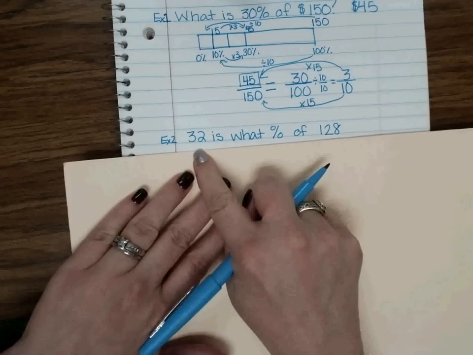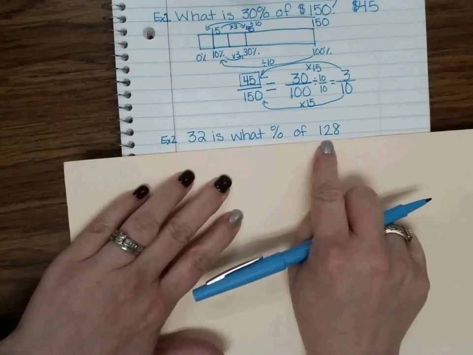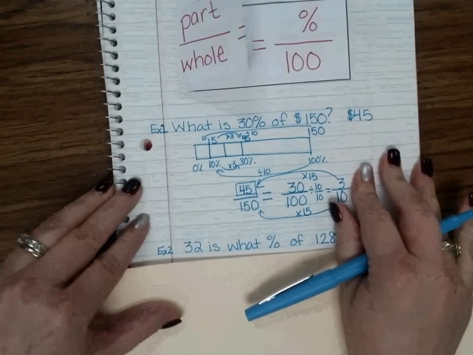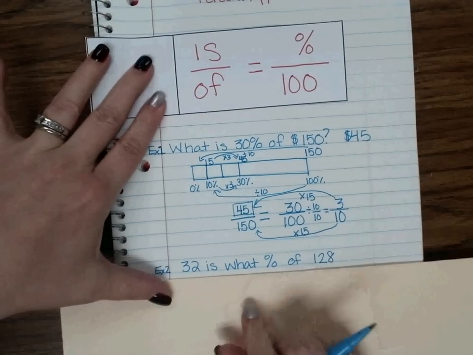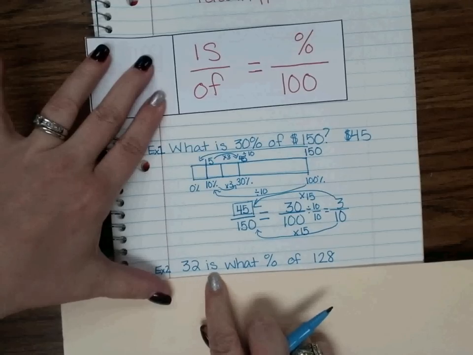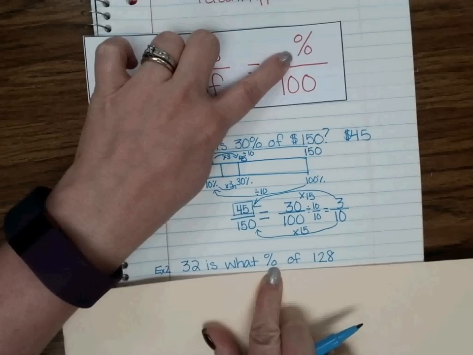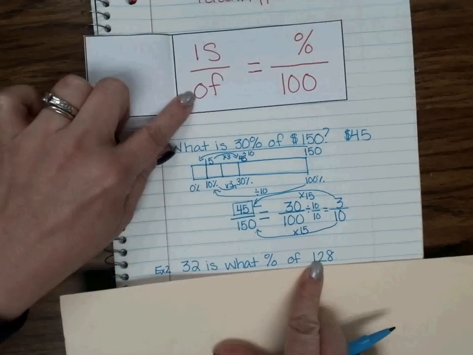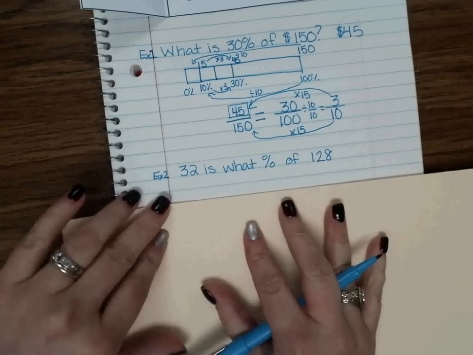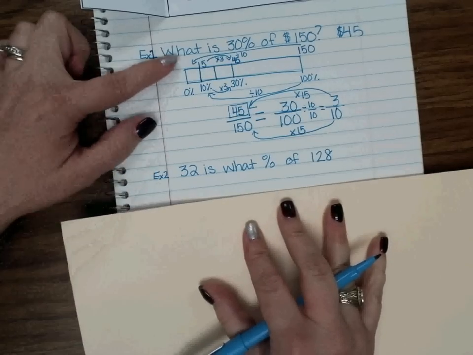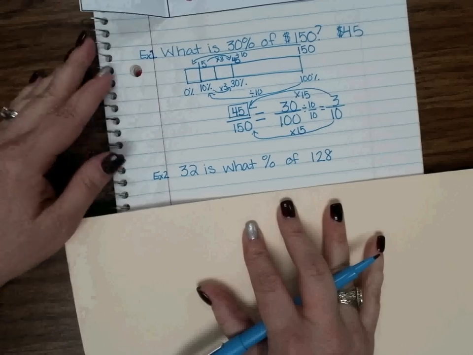This one is 32 is what percent of 128? Okay, so if I'm looking back up here, I'm going to go to my is over of. I have 32 is, so I have my is. What percent? I don't have my percent, but I know my of is 128. So this doesn't give me my percentage, so I feel like maybe using a percent bar is not the best option, but we could use this proportion up here.